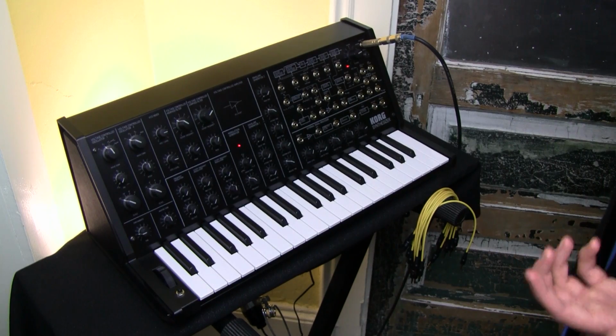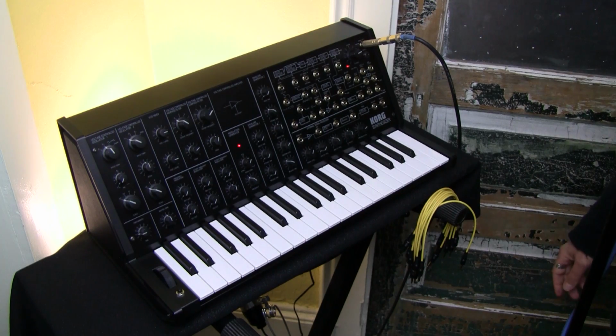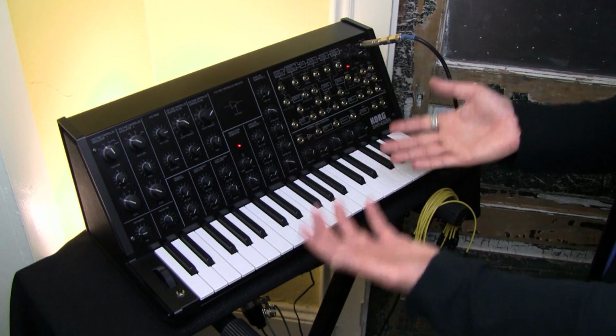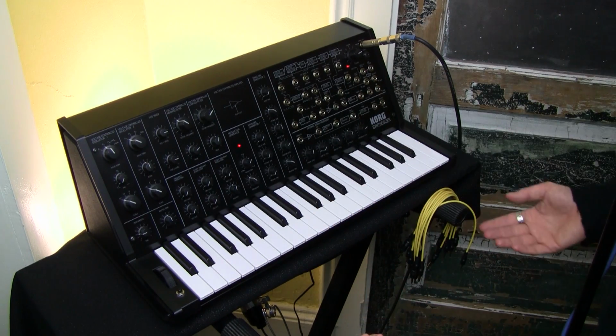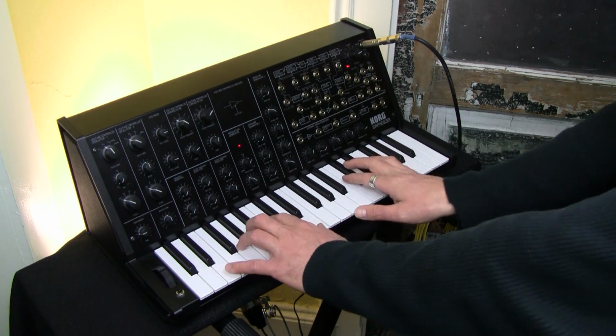I know a lot of you are into more modern sorts of music, more modern electronic music, and you probably know that I'm into more vintage 70s sort of sounds. And here I am looking at a synthesizer put out in 2013 that is a recreation of a classic synth, and it's making absolutely great analog sounds like this.